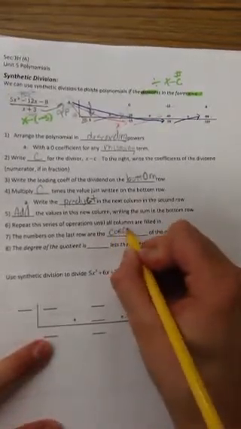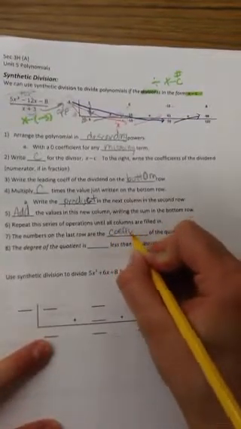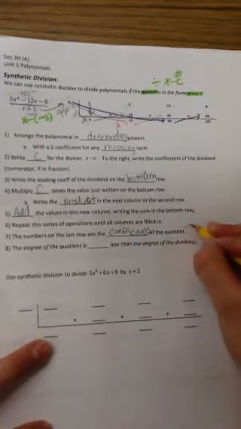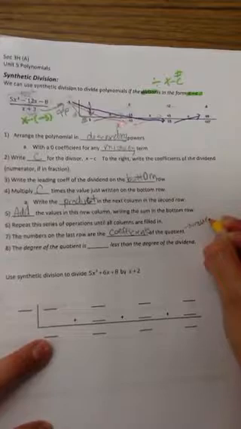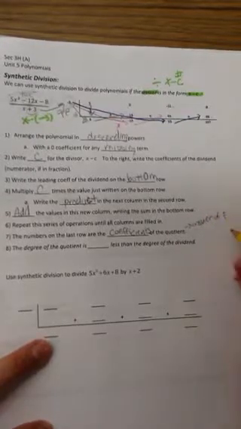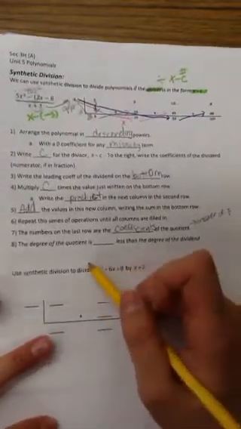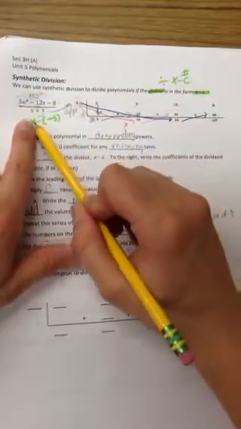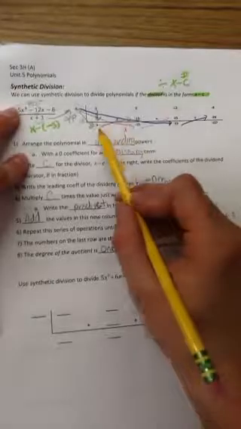So the numbers on the last row are the coefficients of the quotient. Remember, the quotient is the answer of dividing. The degree of the quotient is 1 less than the degree of the dividend. That's because we're really dividing x cubed by an x, which will give us an x squared. So then what I do is I use these numbers.